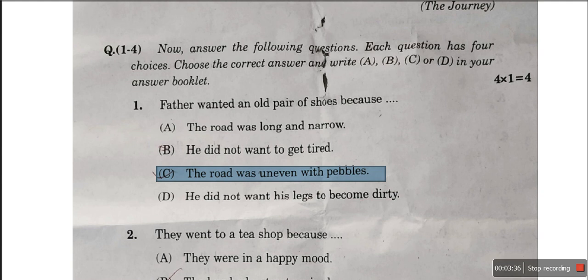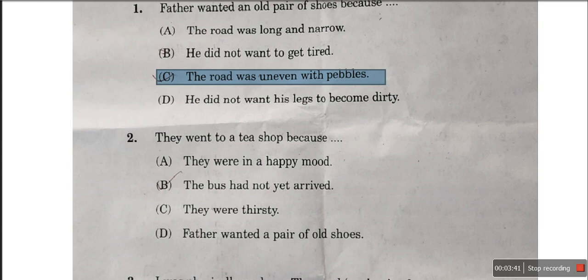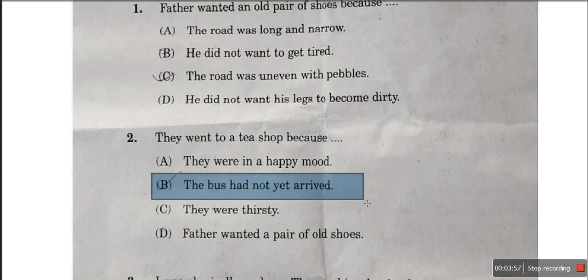So second question: they went to a tea shop because... Why did they both go to the tea shop? They were in a happy mood? No. The bus had not yet arrived. Okay. They were thirsty? No. The father wanted a pair of old shoes. So the answer here is: the bus had not yet arrived. When they came to the bus stop, the bus hadn't arrived there. That's why they had some time in hand, and that's why they went into the hotel to have some tea there. So the answer is B here.